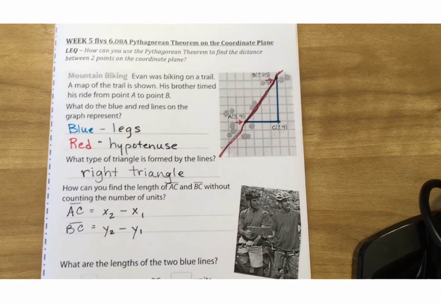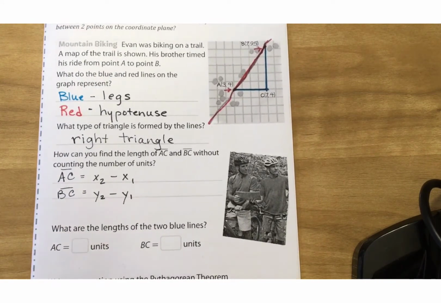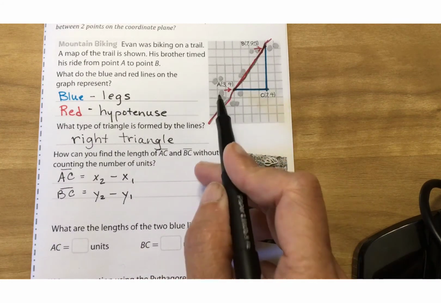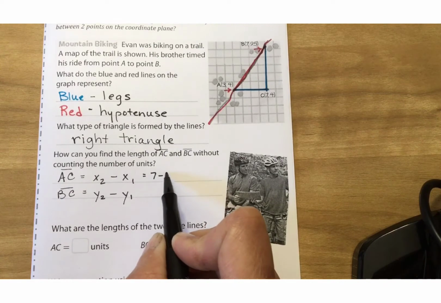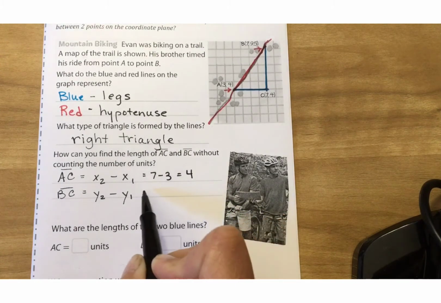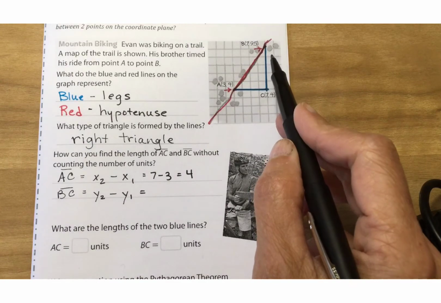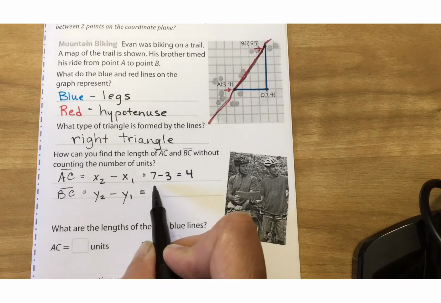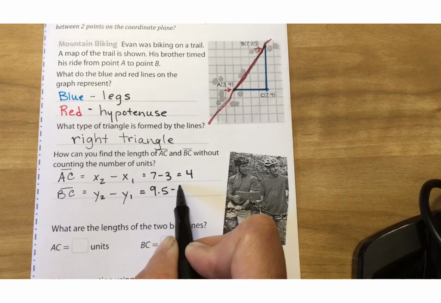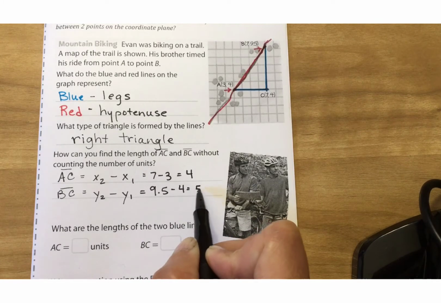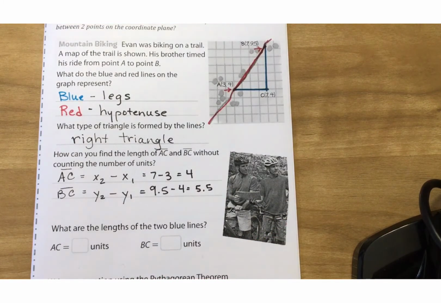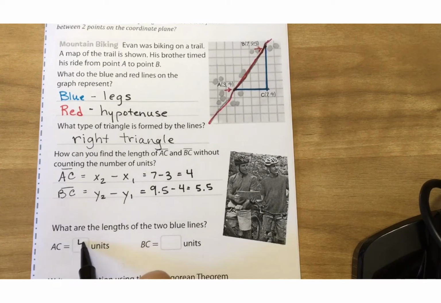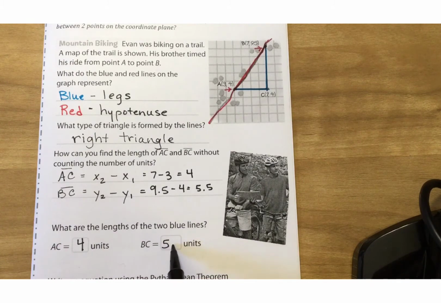So let's do this algebraically. So x2 and x1, we have 7 minus 3. And then our y2 minus y1, 9.5 minus 4. So our lengths for AC and BC are 4 and 5.5.